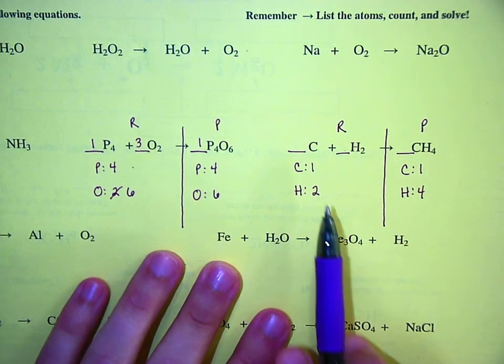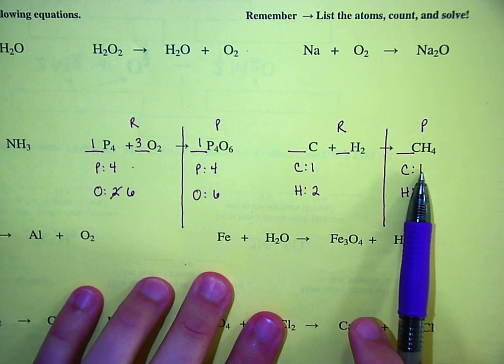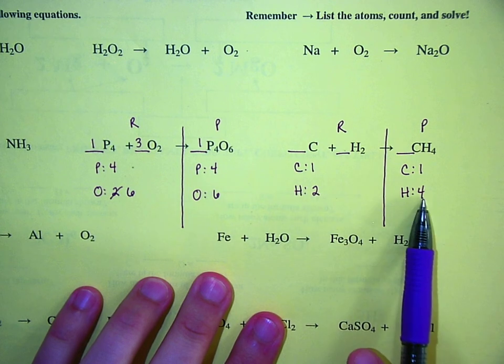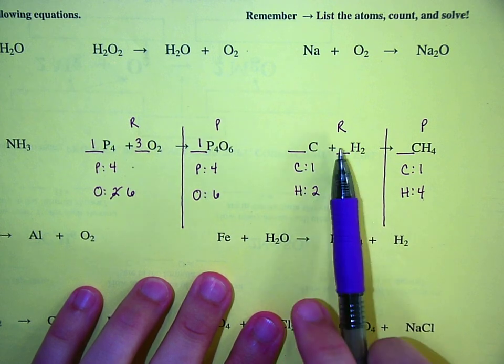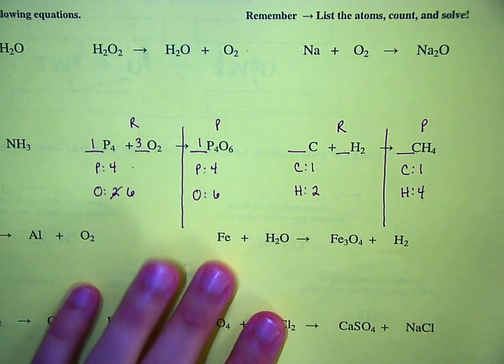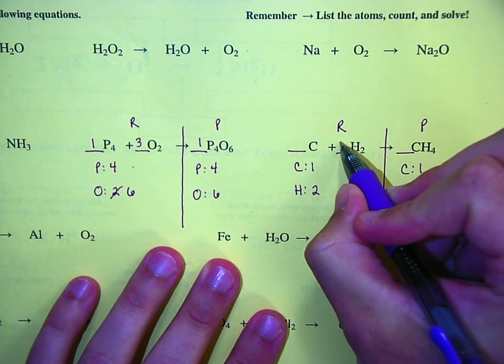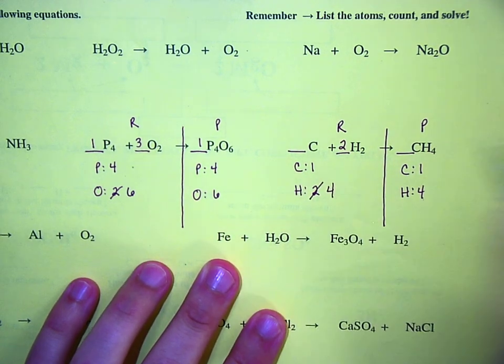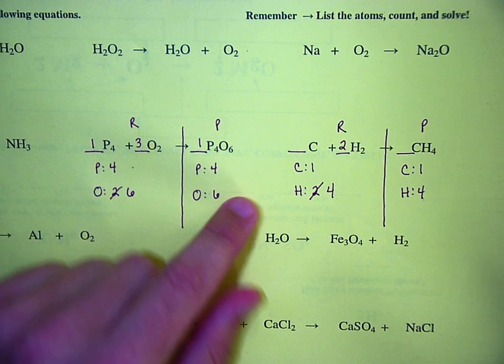So again, carbons are even, so it's balanced. Our hydrogens are off balance. There's 4 on the right, but only 2 on the left. So what number can you put here that, multiplied by 2, equals 4? Well, we're going to put a 2 there. 2 times 2 equals 4, so cross that off. Now we compare side by side.